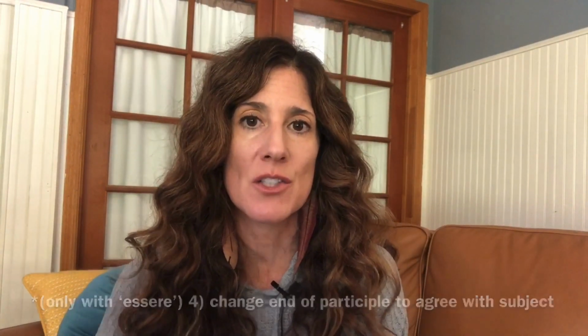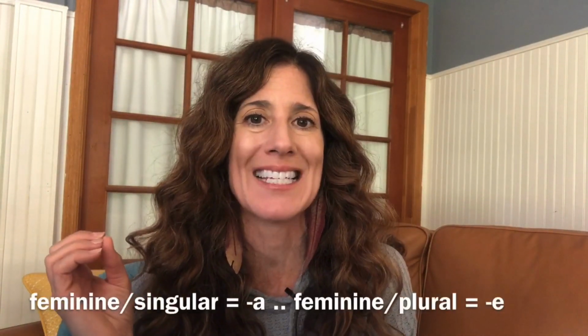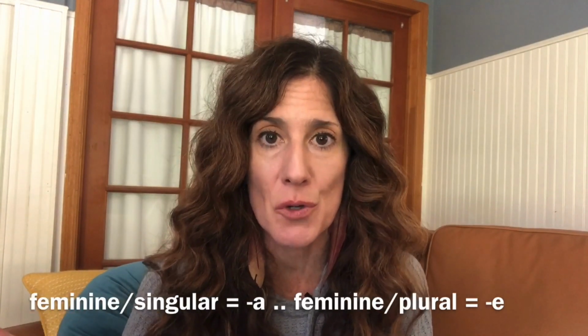So if the subject is a woman, the past participle is going to end in an a. This follows the same rules that we have been using for nouns and adjectives, where there are 4 choices of endings for the nouns and adjectives that end in O in the masculine singular form. If it ends in A in the feminine singular form, it's going to end in E for the feminine plural form.